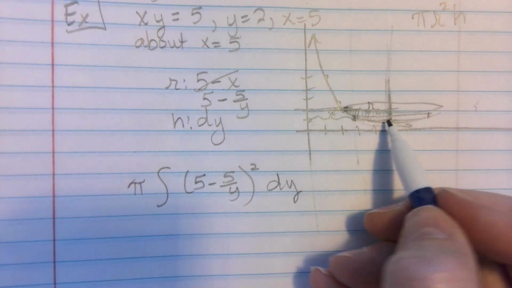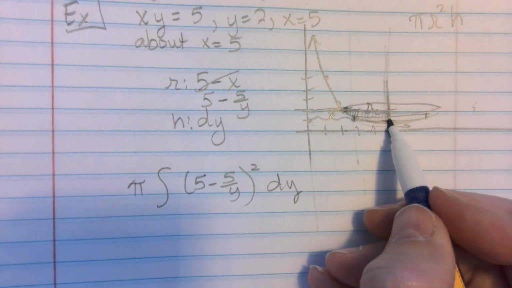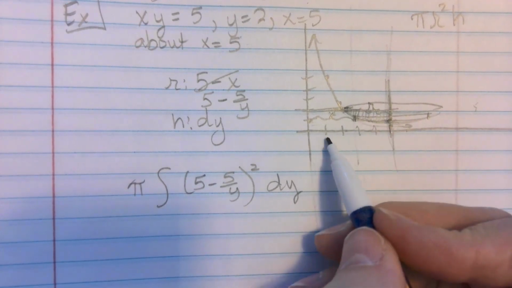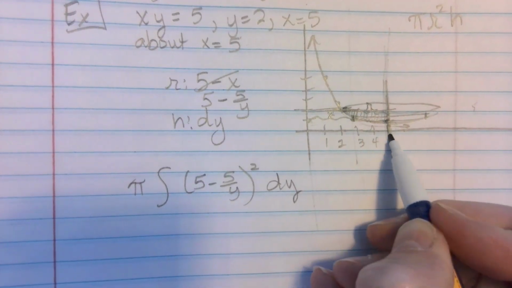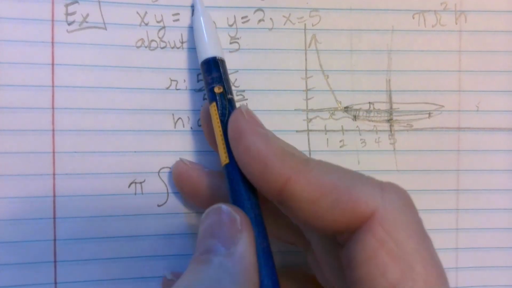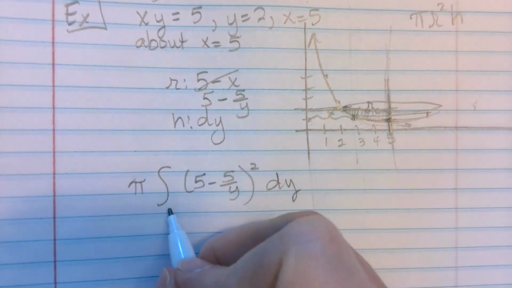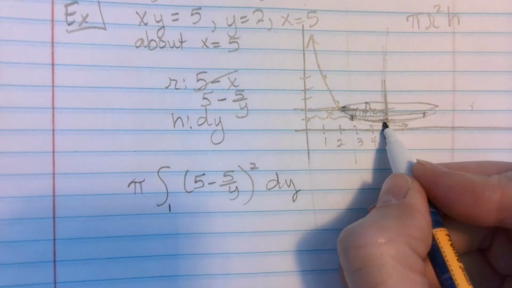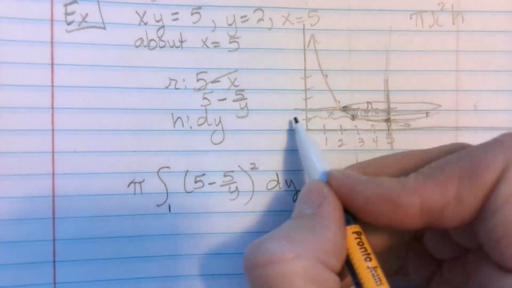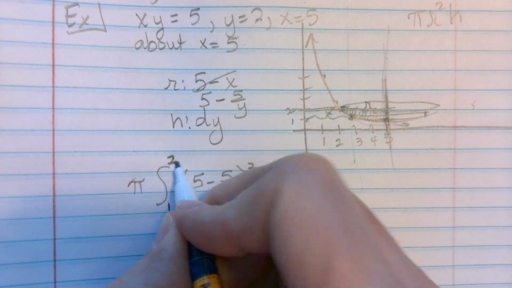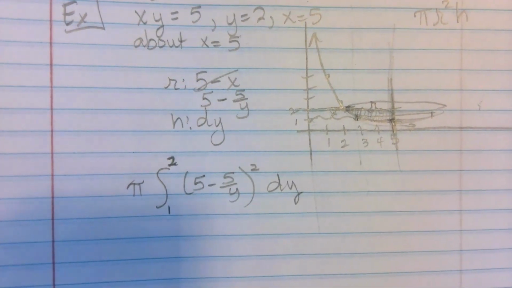And the y values, well, I did kind of mention right here that at x value of 5, the y value is 1. So that lowest y unit is 1, and it ends there at 2. So it's a pretty small little area.